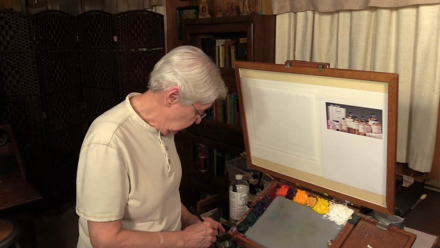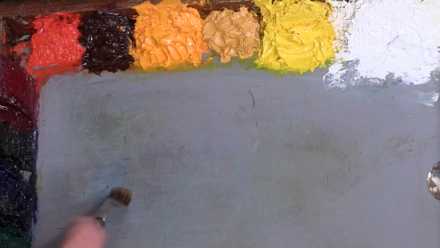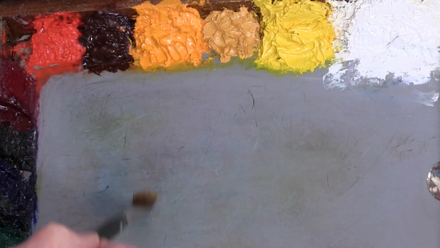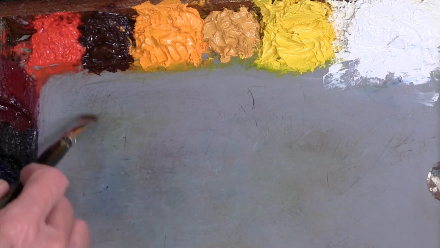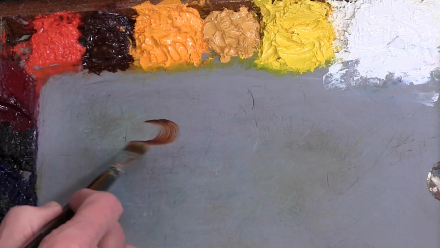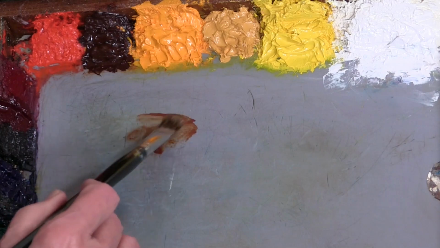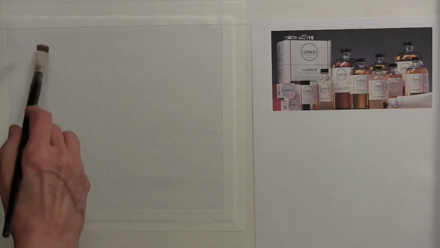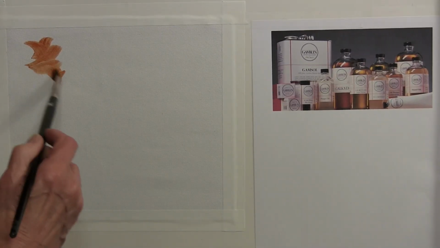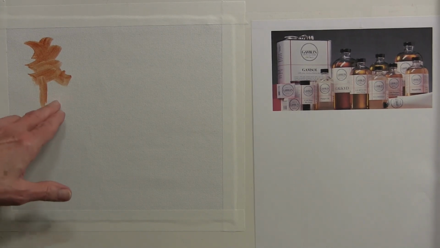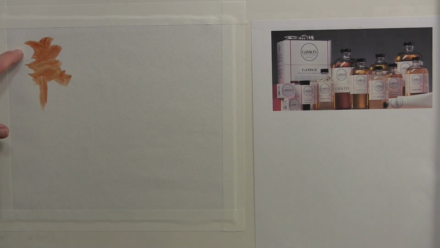Now, first of all, solvent. Here's some Gamsol. You can see it's very runny. It's a solvent. And if I reach in for a little bit of transparent oxide red, and you see on my palette there, see how thin? If I paint a little stroke of the transparent oxide there, you see it's almost like watercolor by adding the solvent to it.